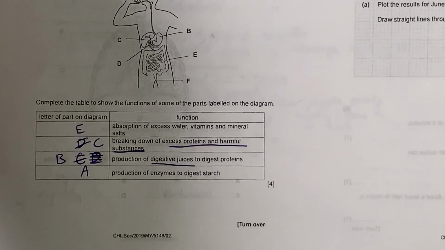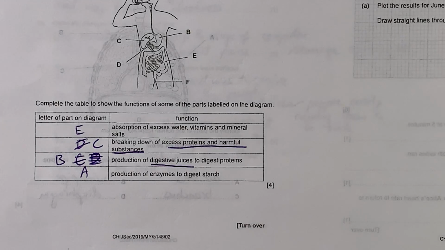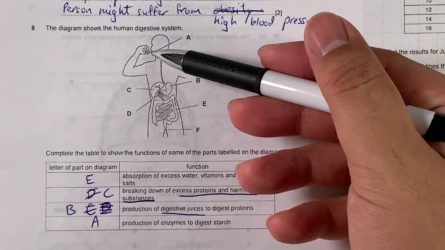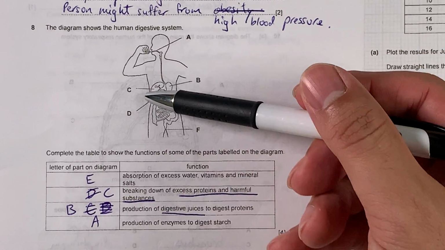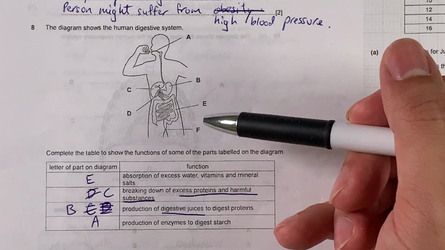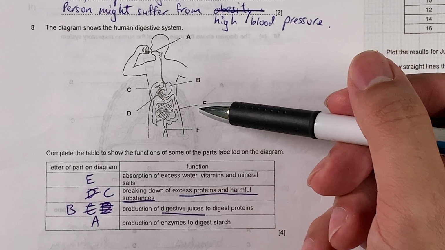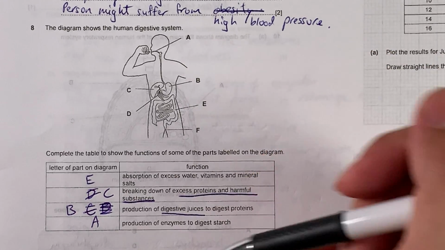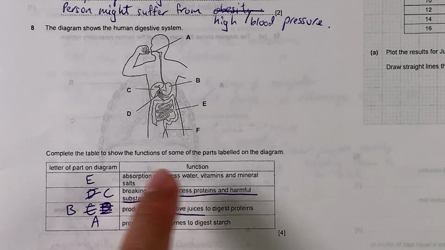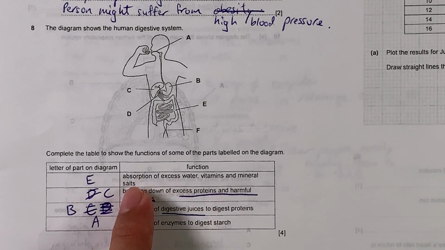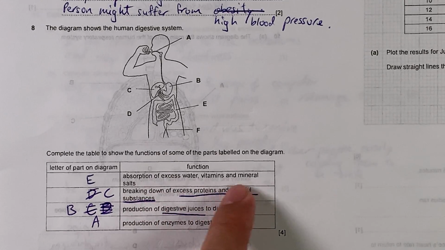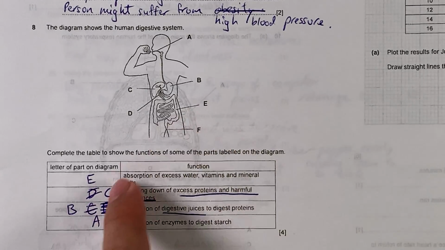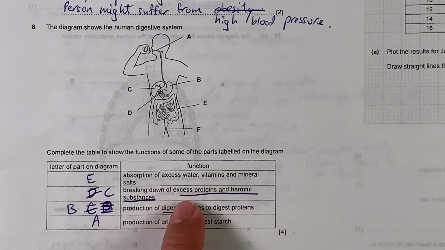Question 8. Read the questions very carefully. Down here you have the diagram. A is the mouth, B is the stomach, C is the liver, D is pointing towards the pancreas. Not very clear, but it's pointing towards the pancreas. E is the large intestine. F is the anus. If you look at these statements, first one, absorption of excess water, vitamins, and mineral salts. The only place that does absorption of these three things is the large intestine. So one says E.